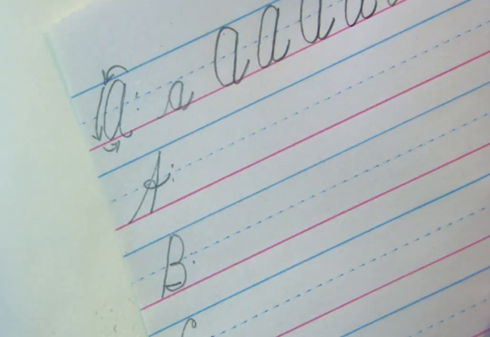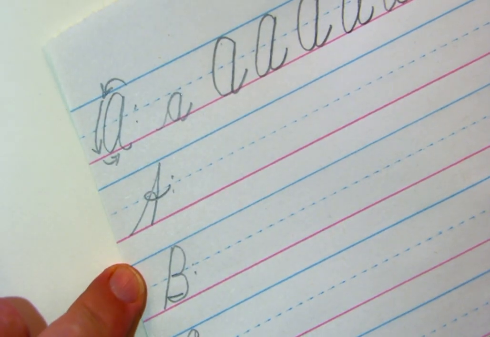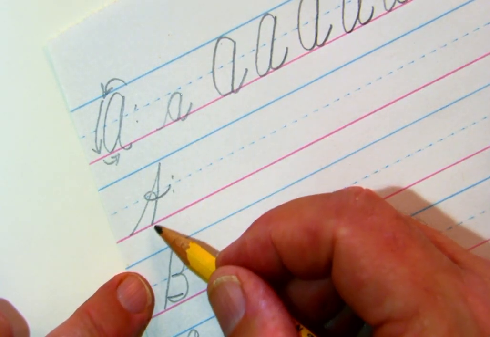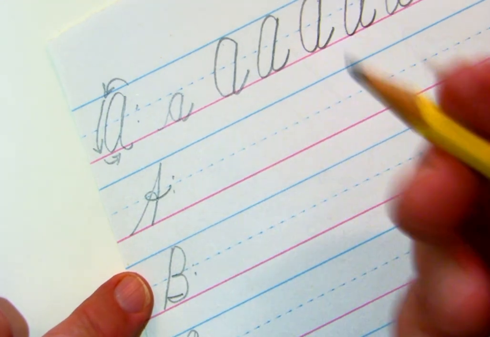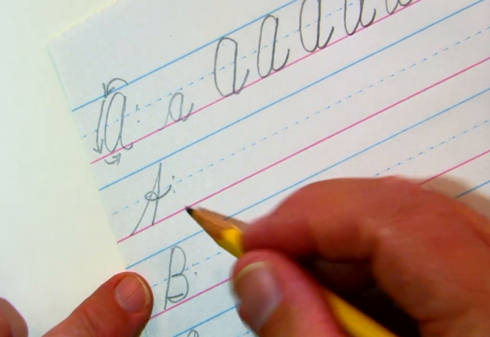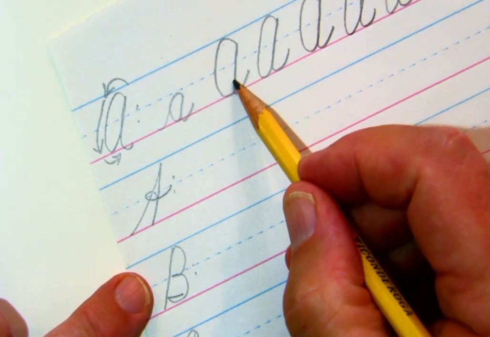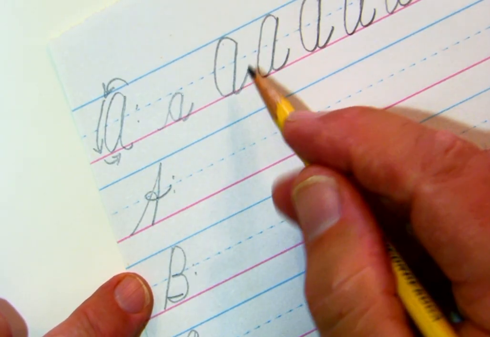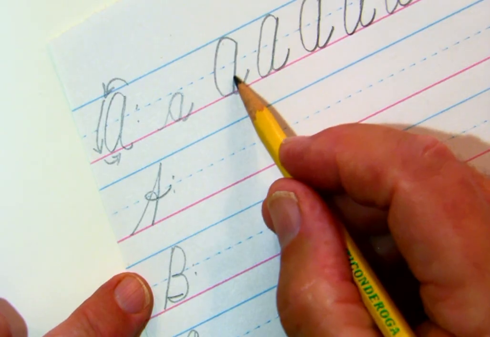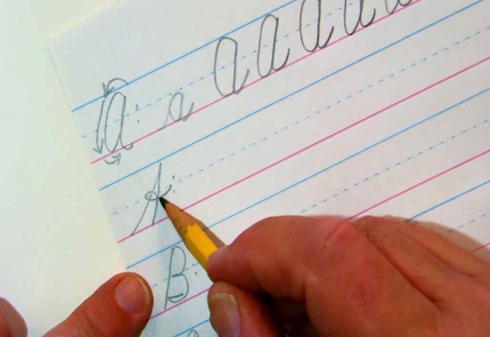All right, I'm going to show you how to make the alternative A. So if you want to make an A that's a little bit fancier, or that looks like a printed A, this is the one you'll make. The reason we use this other A is when you're writing cursive, you want to write for speed. And this A is a lot faster than this A.